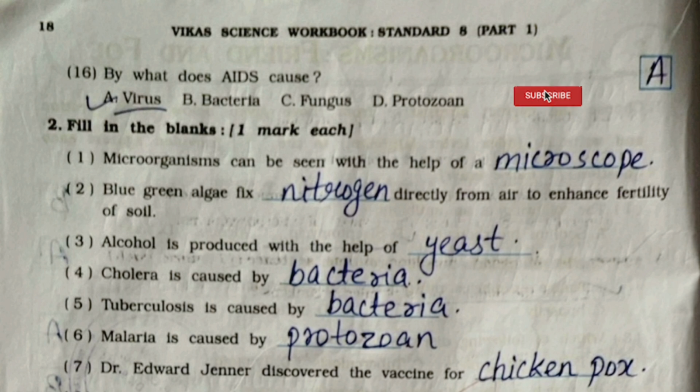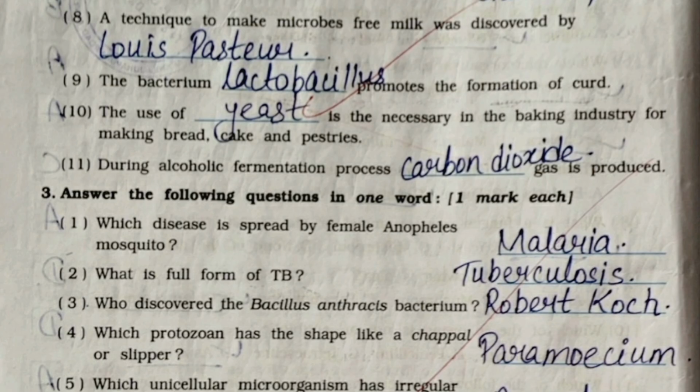Seventh, Dr. Edward Jenner discovered the vaccine for chickenpox. Eighth, a technique to make microbes-free milk was discovered by Louis Pasteur. Ninth, the bacterium Lactobacillus promotes the formation of curd. 10th, the use of yeast is necessary in baking industry for making bread, cake and pastries. 11th, during alcoholic fermentation process, carbon dioxide gas is produced.